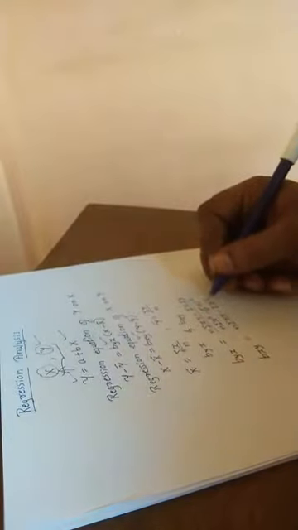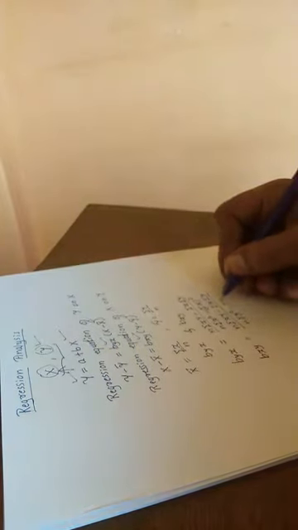Similarly, if I am calculating xy, the numerator is not going to be changed. Only the denominator. With respect to that, I am going to get the formula.